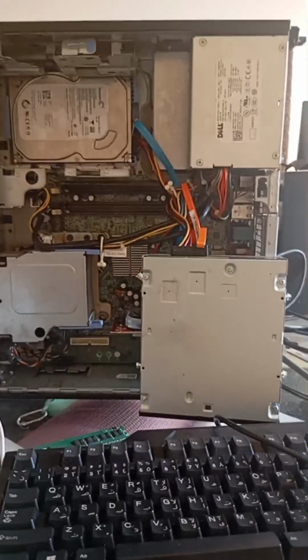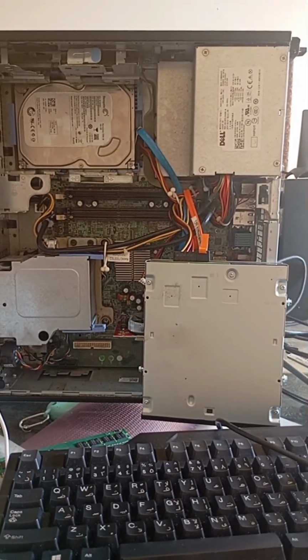Okay, so we're still looking at the components of a computer system. Like we said, a computer system is a collection of computer hardware components and software components. So far, we have looked at the hardware components, which we have categorized into input, output, storage, and the CPU.